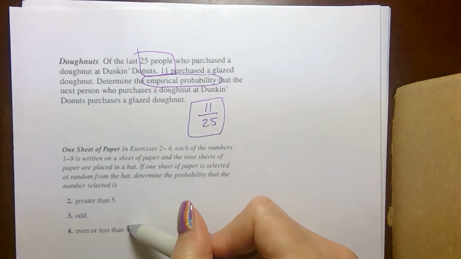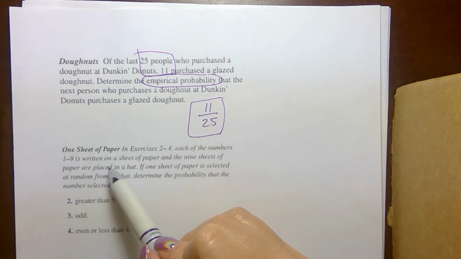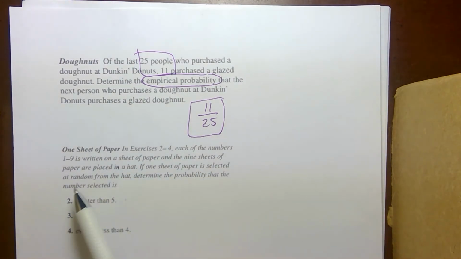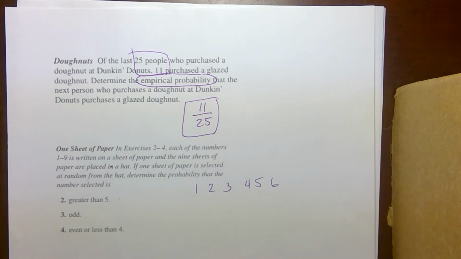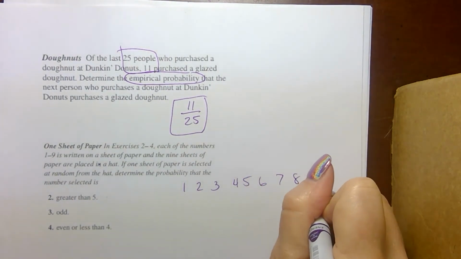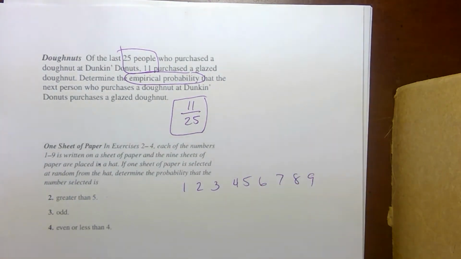In exercises 2, 3, and 4, each of the numbers 1 through 9 is written on a sheet of paper, and those 9 slips of paper are put in a hat. If one sheet of paper is selected at random from the hat, determine the probability that the number selected on it is... Well, we've got numbers 1, 2, 3, 4, 5, 6, 7, 8, 9. So we have 9 numbers in a hat.